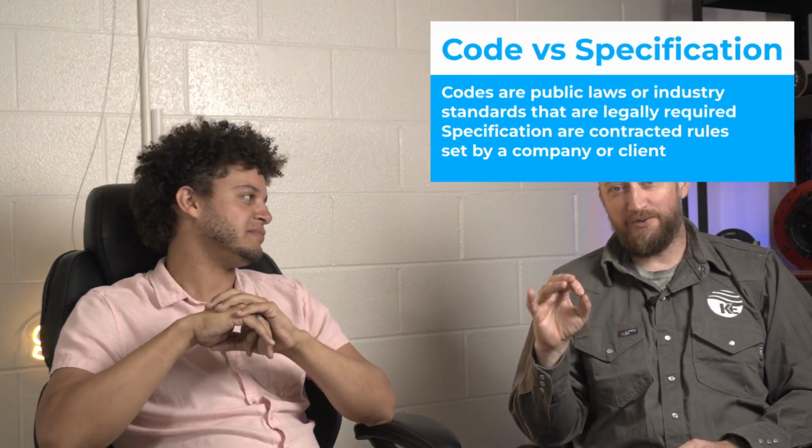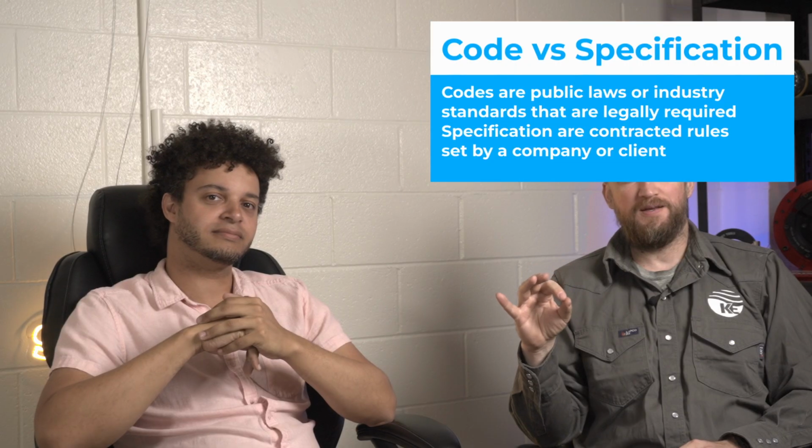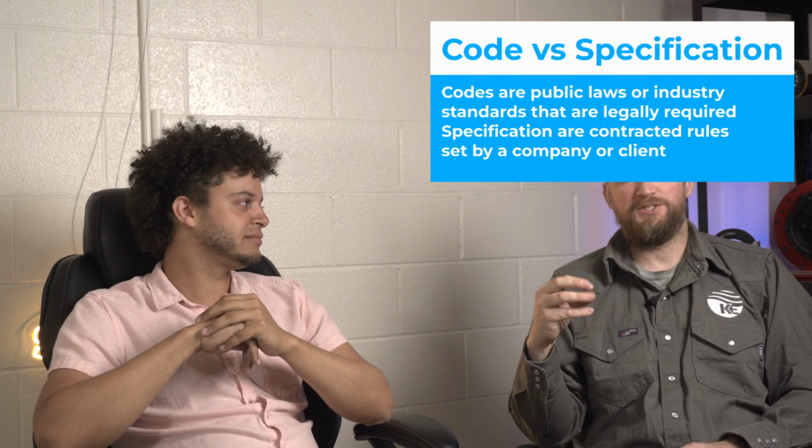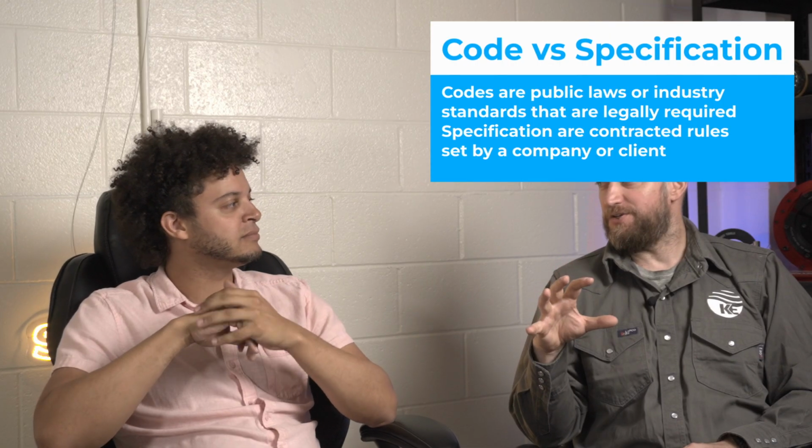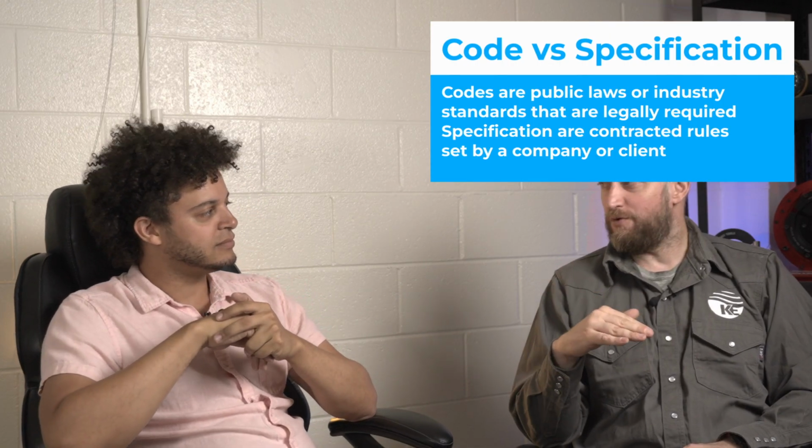Well, first off, it's technically not a code. Good call. Explain. So a code is a legally mandated requirement that uses the word shall, and that's a requirement. D17.1 is actually a specification that you can invoke or you can not invoke, okay?